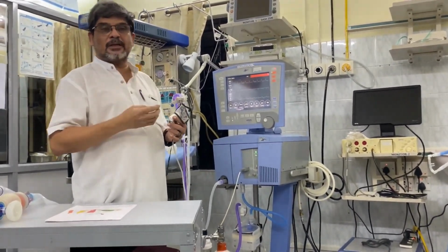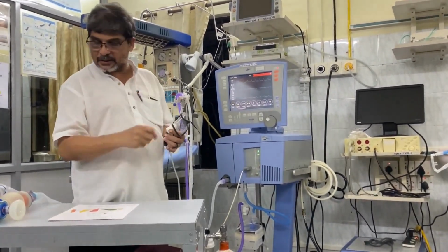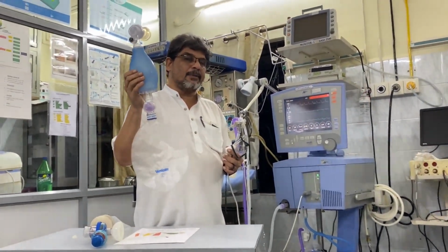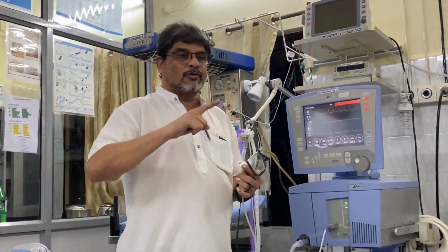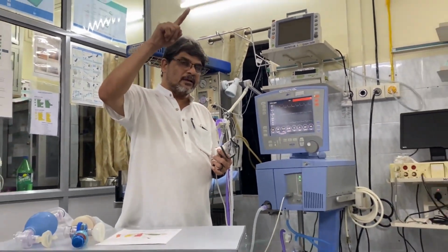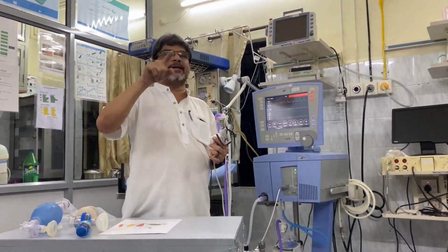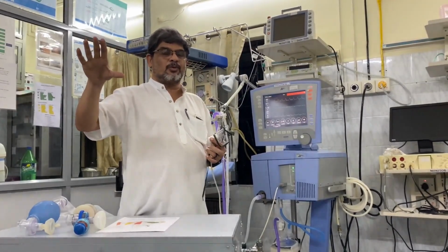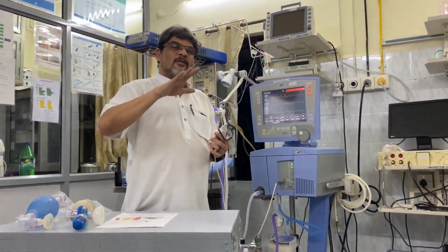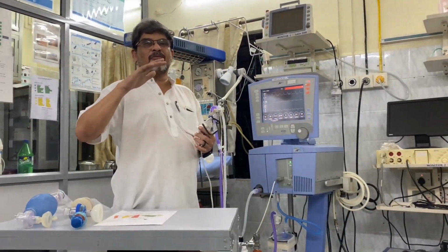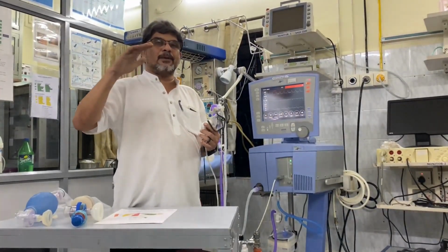Mean airway pressure is determined by peak inspiratory pressure and expiratory pressure. So these are the two parameters which are going to decide your oxygenation. If you increase the peak inspiratory pressure, your oxygenation will improve. If you increase the peak end expiratory pressure, your oxygenation will improve. In ARDS, we tried initially to increase the oxygenation by increasing FiO2 and PEEP.